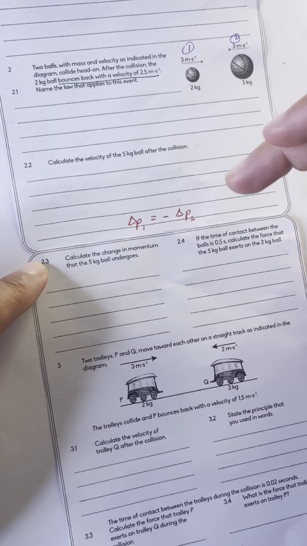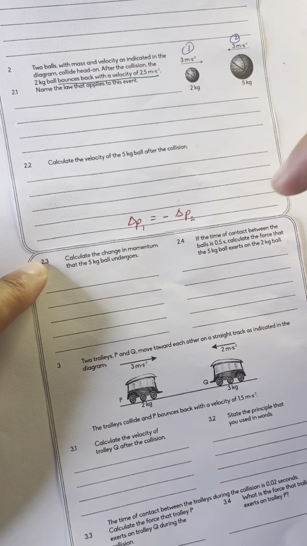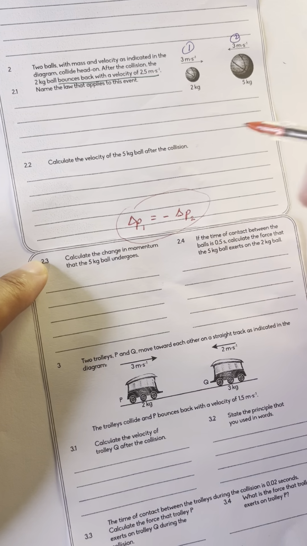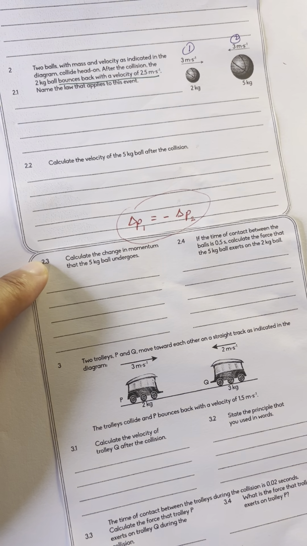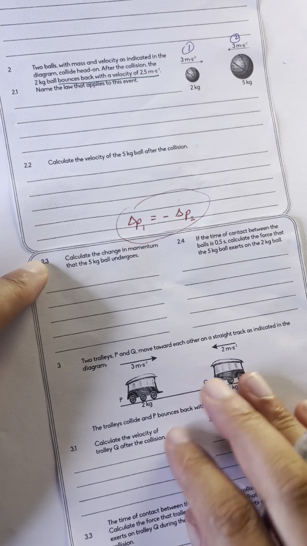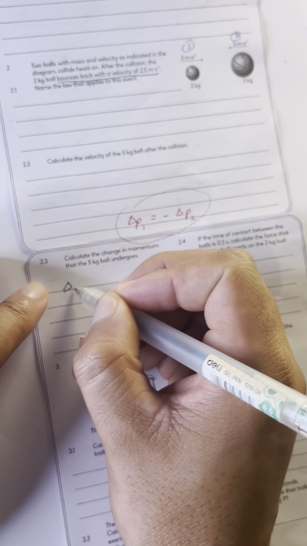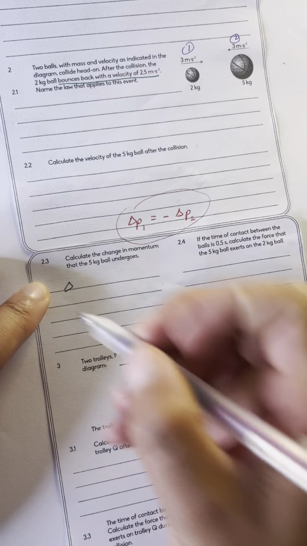Due to Newton's second law in terms of momentum, we have this. So they have the same magnitude but different direction. So let's calculate the change in momentum that the 5 kilogram block undergoes.